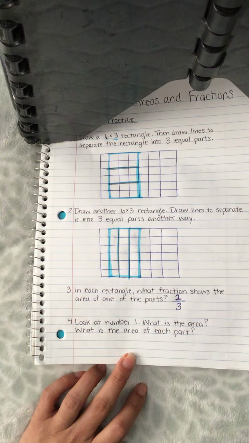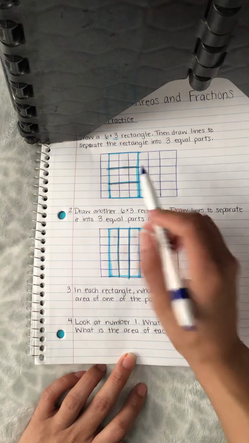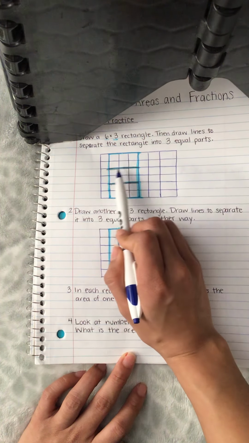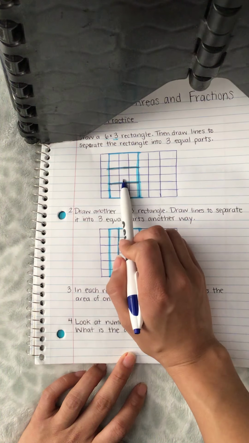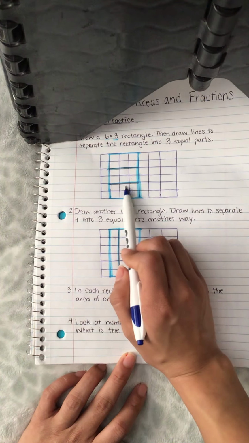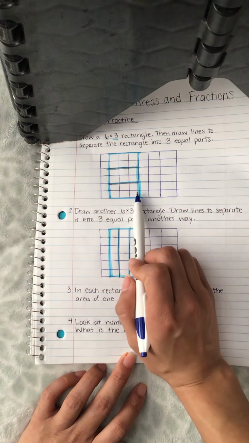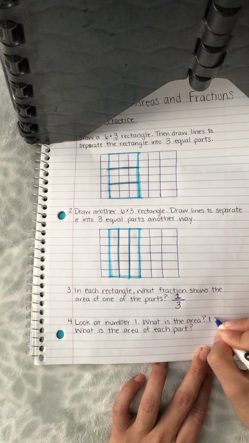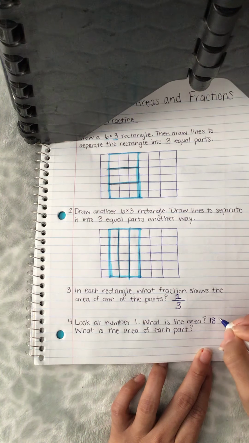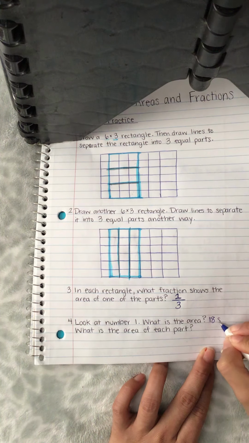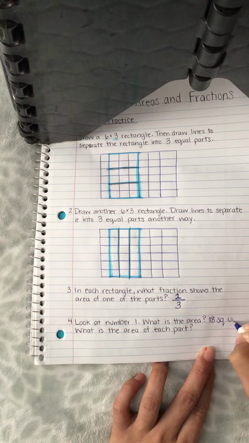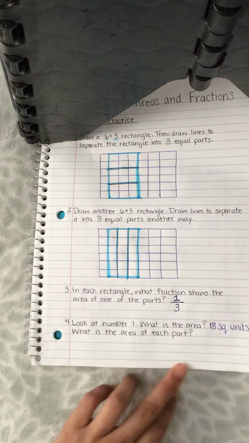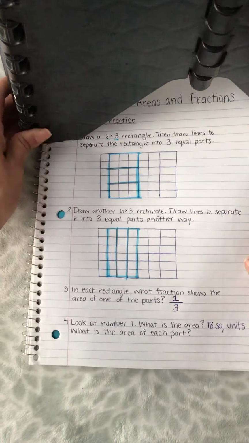So let's count. 1, 2, 3, 4, 5, 6, 7, 8, 9, 10, 11, 12, 13, 14, 15, 16, 17, 18. So we can write that here. The area is 18 square units because they don't tell us if it's centimeters or inches or feet. So we'll say 18 square units.